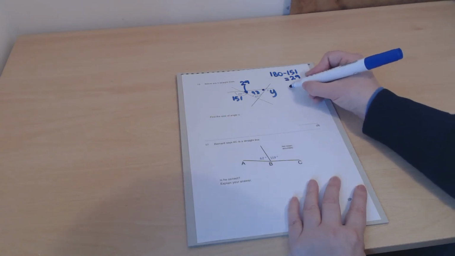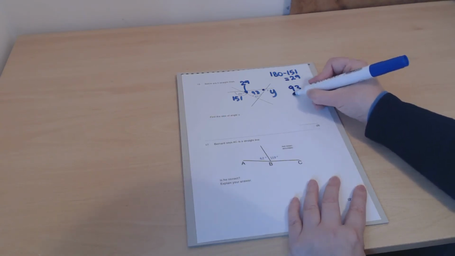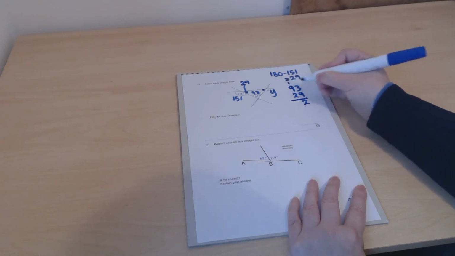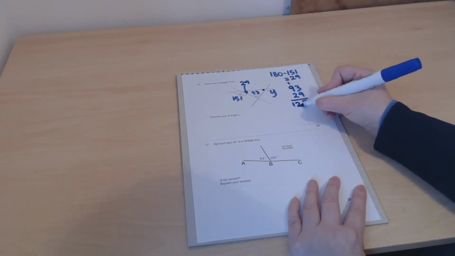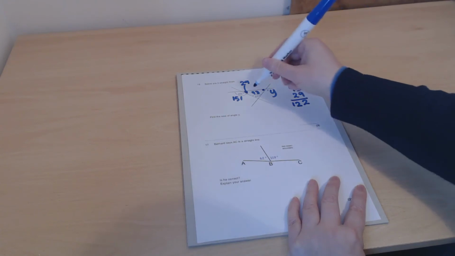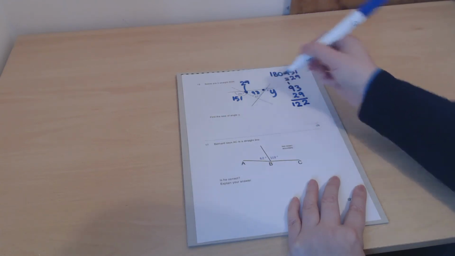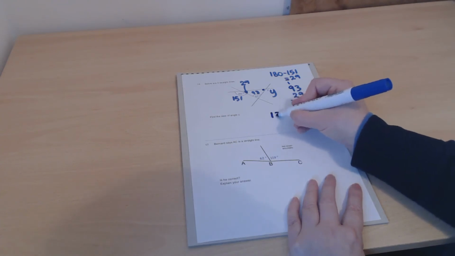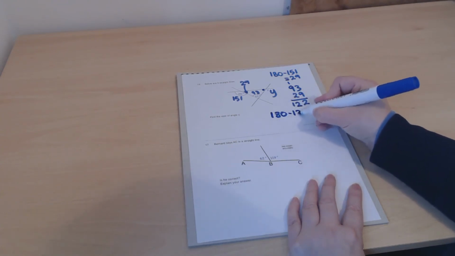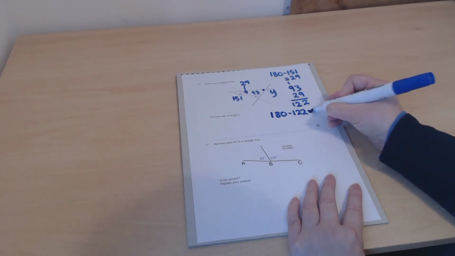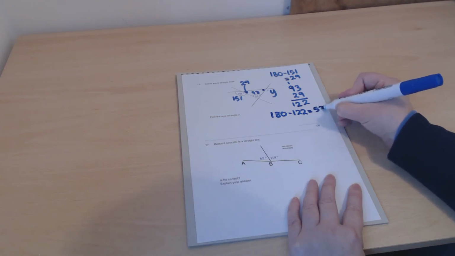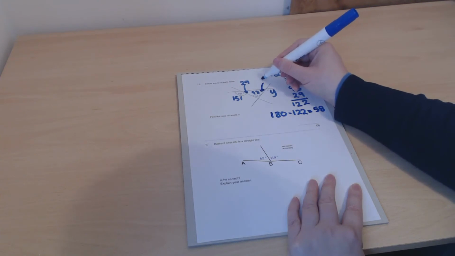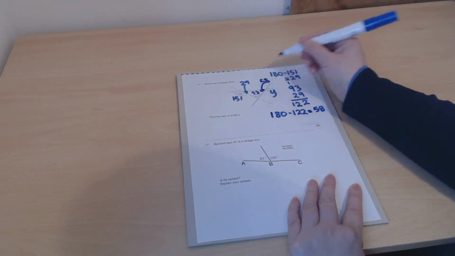So if we add 93 and 29 together, we get 122. We know that these three angles here all need to add up to 180. So 180 minus 122 is going to give us 58. So that means that this angle in here is 58.